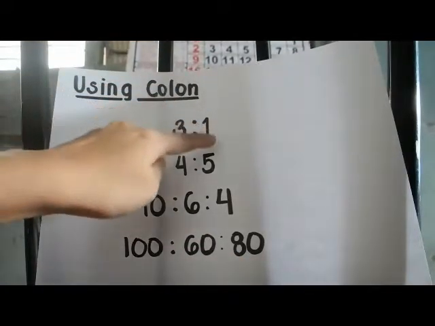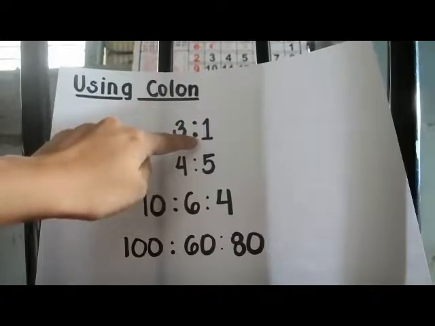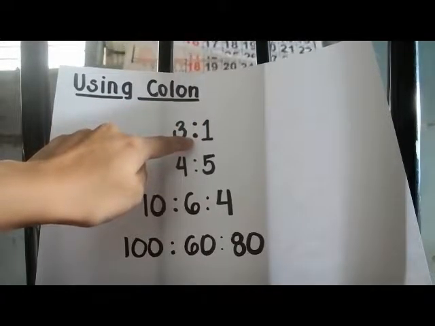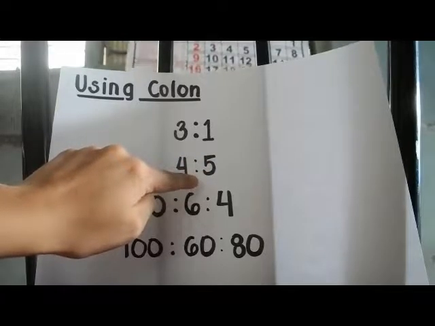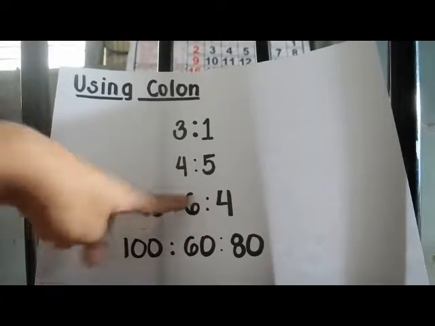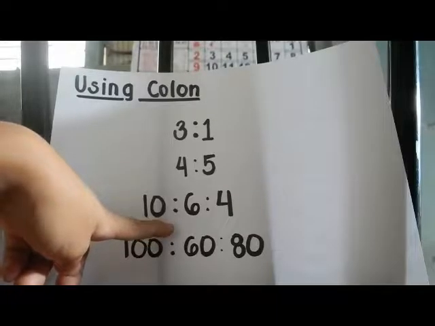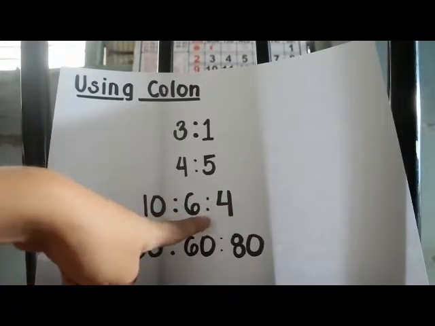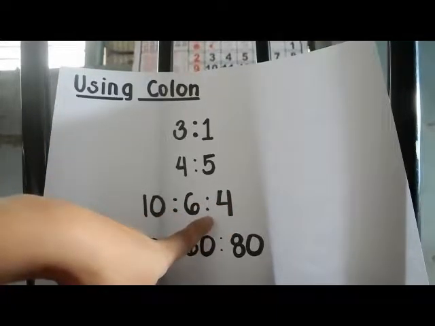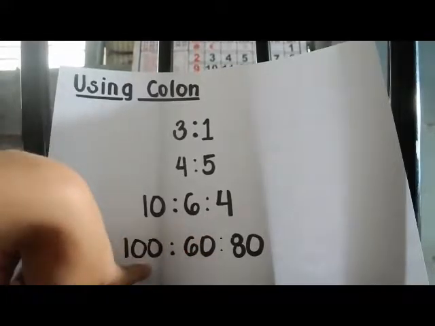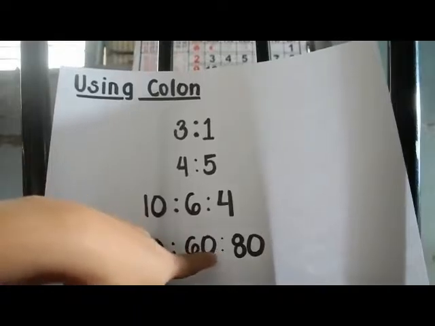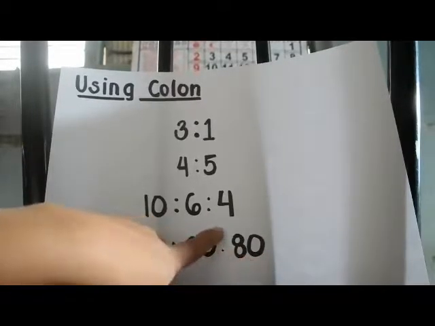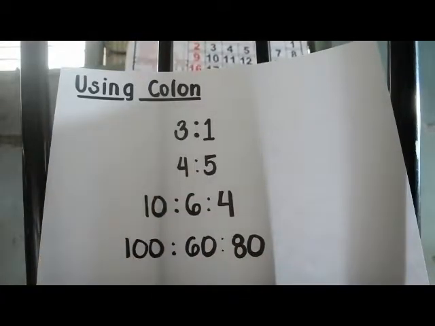Then the 3 and 1, we also separated it using a colon, and 4 and 5 we also separated by a colon, and the 10 and 6 separated also by a colon. 6 and 4 is also separated by a colon. Also the 100 and 60, or 60 and 80, is also separated by a colon.